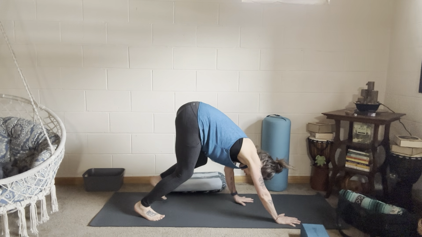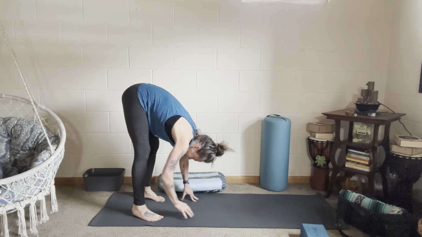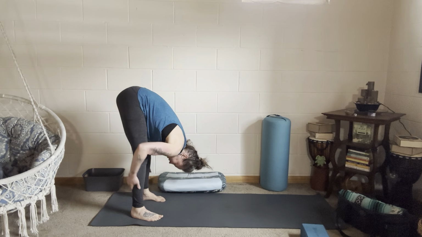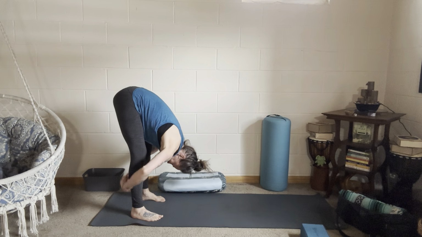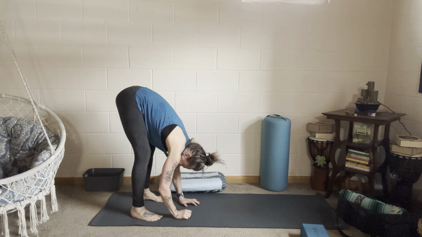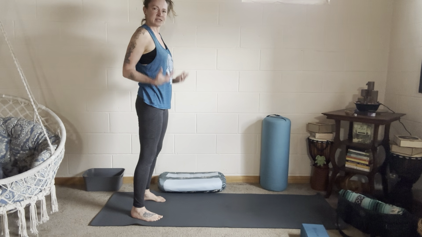Then you can walk your hands back to your feet or even tiptoe your feet up to your hands. This is forward fold. You can do a little shake here. Notice any tightness in the back of the body. And then either hinge at your hip or roll yourself up to standing.